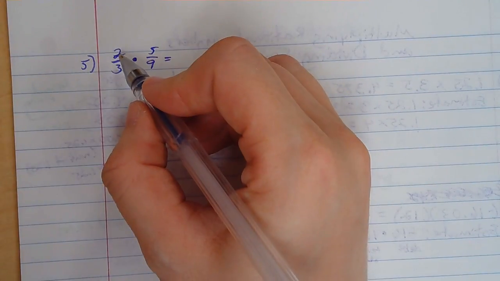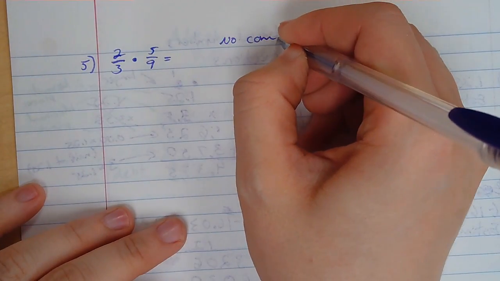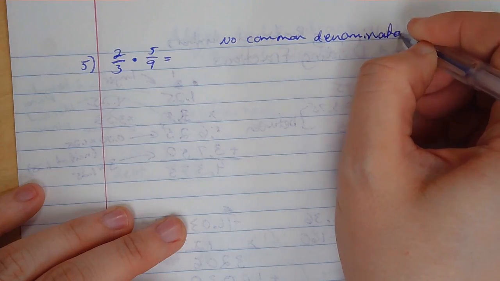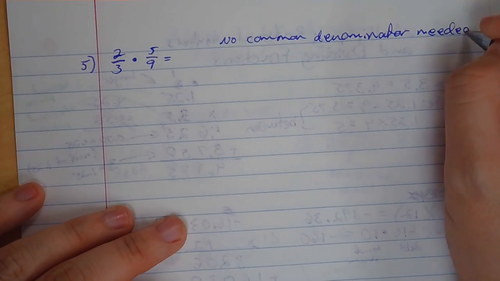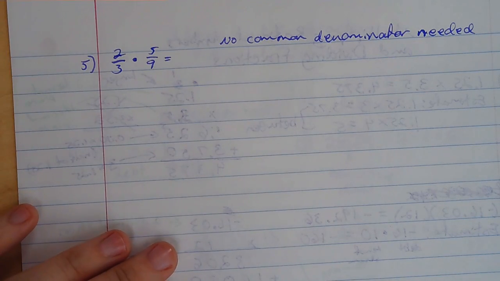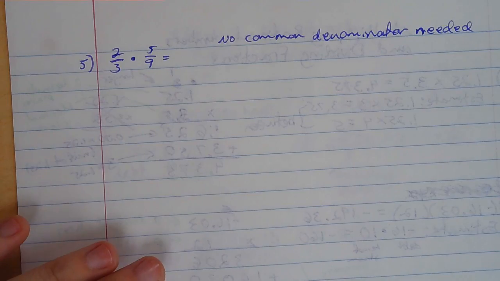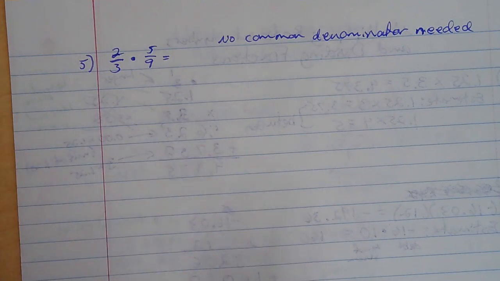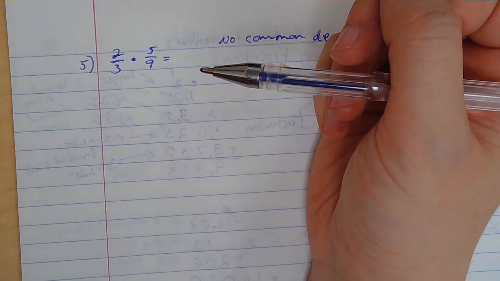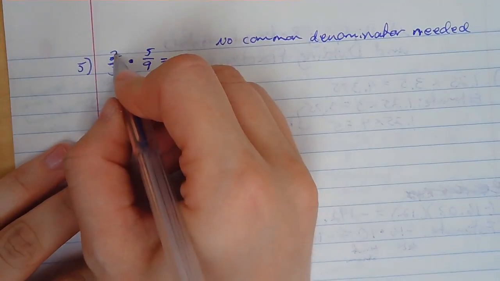All you do is, and notice you do not need to have a common denominator. No common denominator needed. Is it going to hurt? I mean, not really. It'll hurt in that you have to do extra work that is not necessary. It's not going to get you the wrong answer, but it's just going to take up more of your time, so don't even bother. You're just taking 2/3 of 5/9, and to do that, you don't need your pieces to be the same size. So you just multiply straight across.